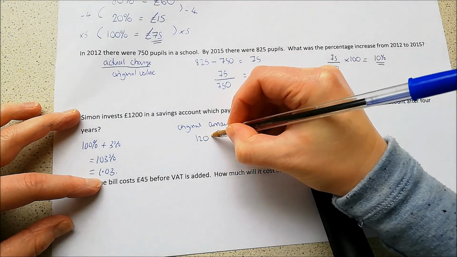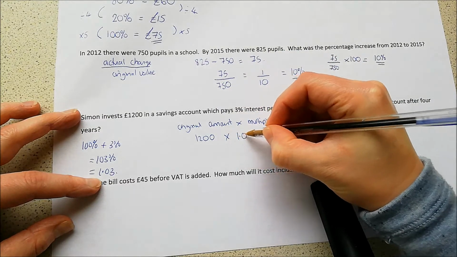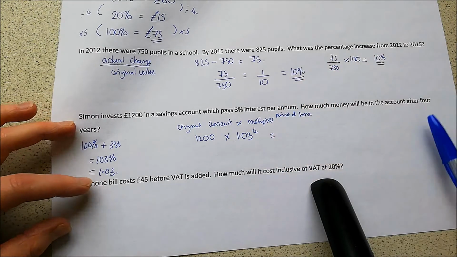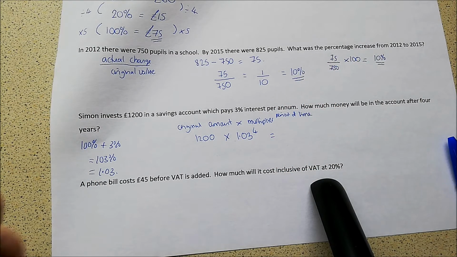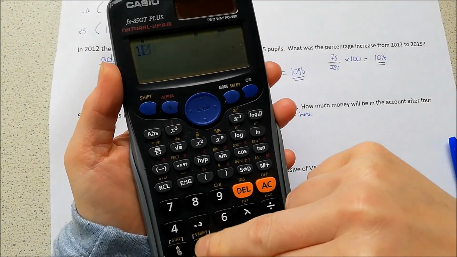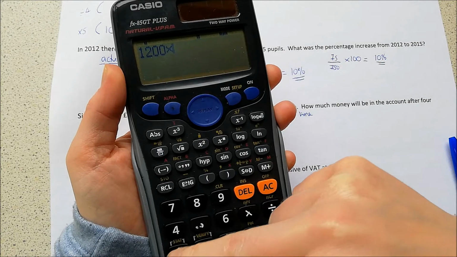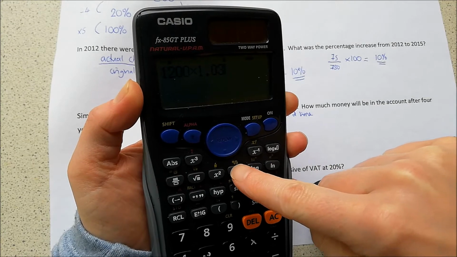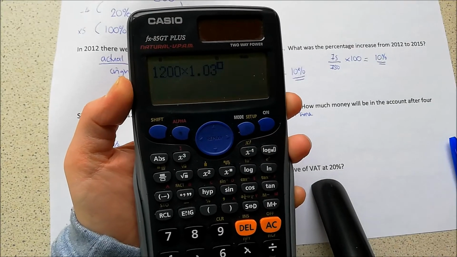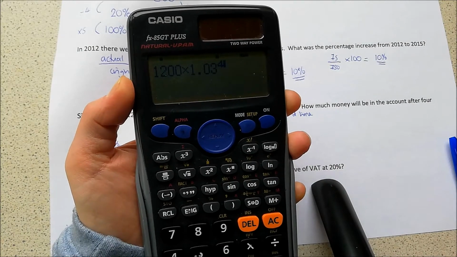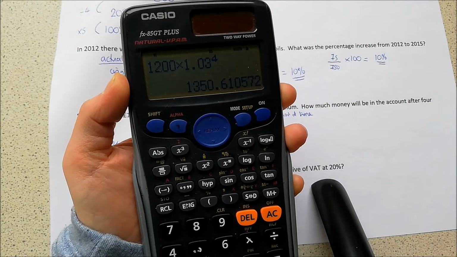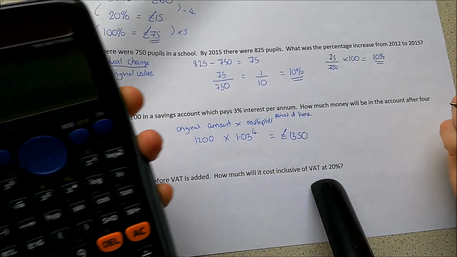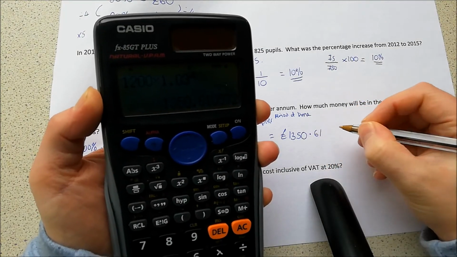So we would have 1200 as the original amount, times by the multiplier 1.03 to the period of time, 4 years. And that would then just go into the calculator. So we would have 1200 times 1.03. And then on my calculator, you press that little X with a square to give you a power. In there we would put 4 for the period of time, and then we would just press equals. And that gives us 1350.61 to the nearest penny.